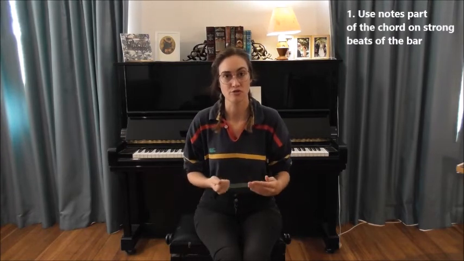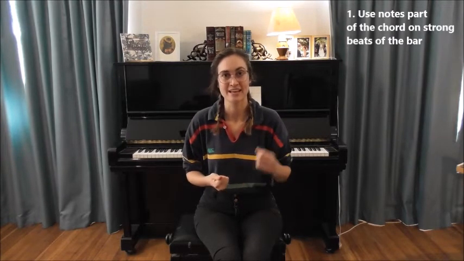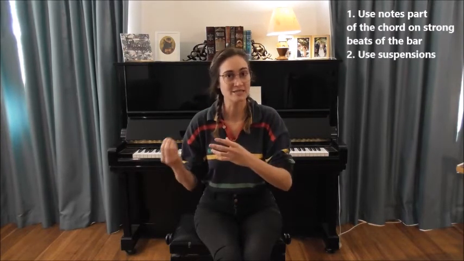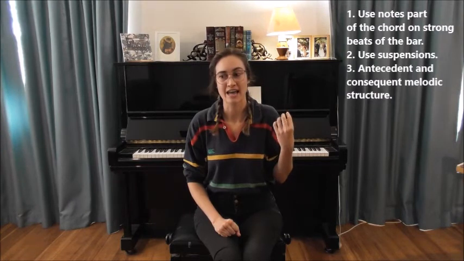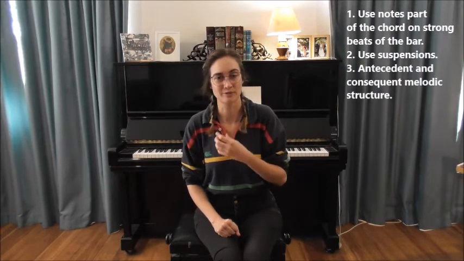So let's recap the melody writing process. The first thing that we did today was think about the notes that were part of each chord and using those on the strong beats in our melody. The second thing that we did was thinking about using suspensions, where you've got a note that isn't part of the chord, that falls on a strong beat, but then it resolves nicely to a note that is part of the chord. The third thing that we did was think about antecedent and consequent melodic structure.